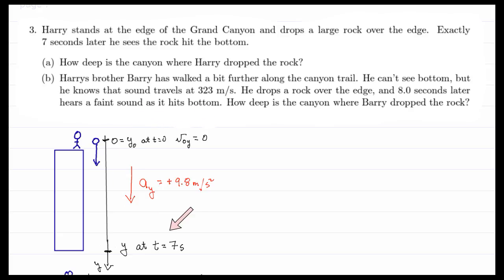7 seconds later, the ball hits the ground and it will have some position y. And to answer part A, we need to figure out what y is. The last part of this information is that the acceleration is known, and the acceleration is the acceleration due to gravity, which is 9.8 meters per second squared. And the direction of the acceleration is downwards, or in the positive y direction, which is why we have this positive sign in front of the 9.8.